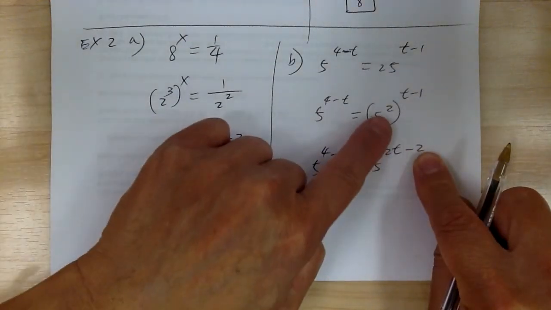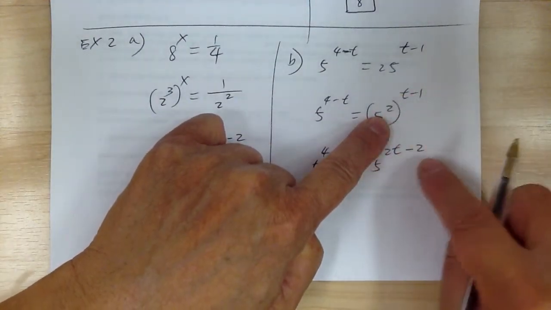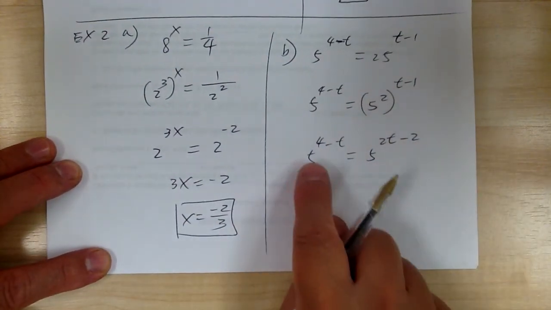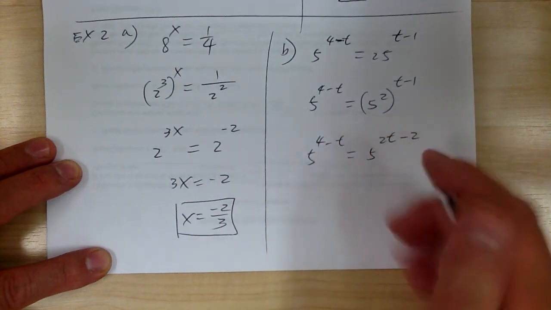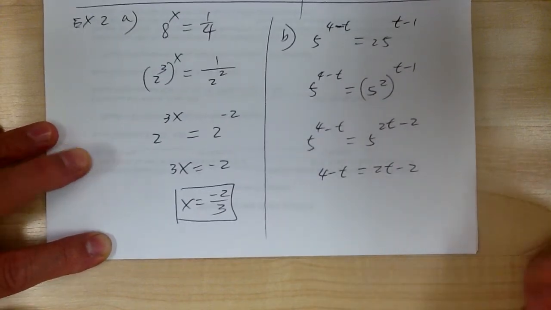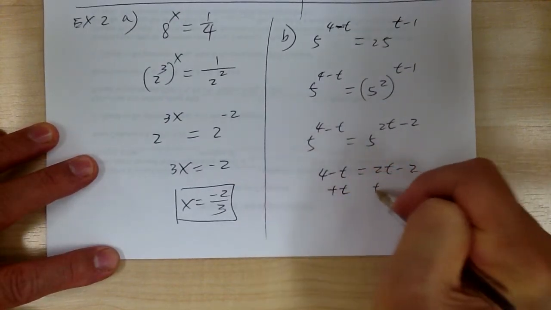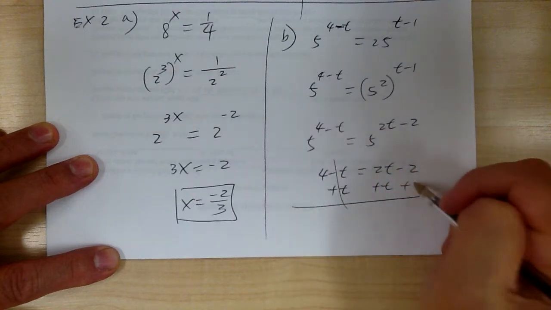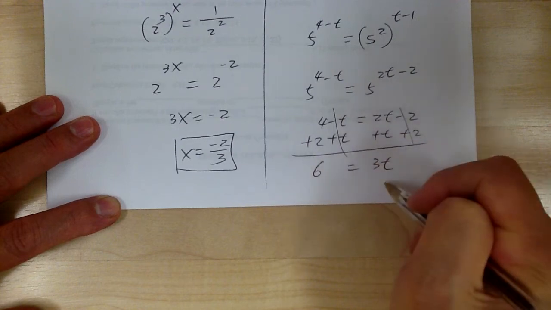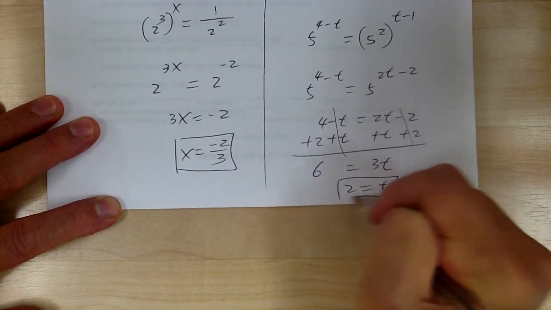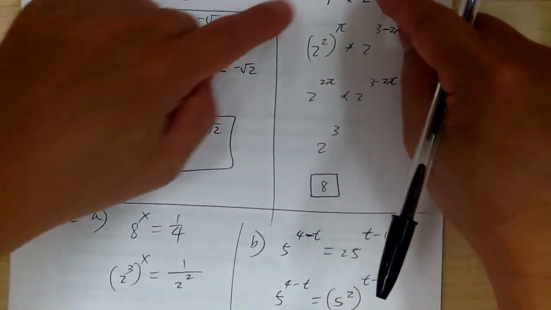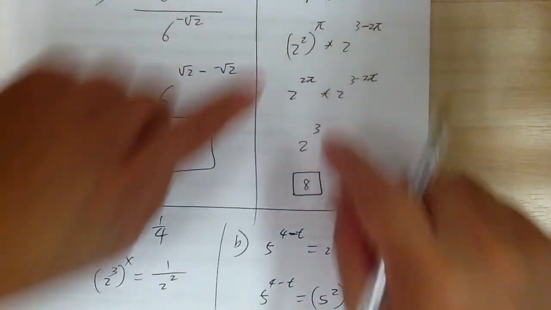Now be careful with the 2. You have to distribute. If you have minus 1, then it's incorrect. So now you match: 5 matches with 5, so the exponent will match with the exponent. So 4 minus t will equal 2t minus 2. Now you go and solve. Plus t, so this will cancel out. Plus 2, so this will cancel out. So you got 6 equal to 3t, so t equals 2, and that's it. So again, it's not that difficult. The key is learning how to break it down into a lower base so you can do something with it.